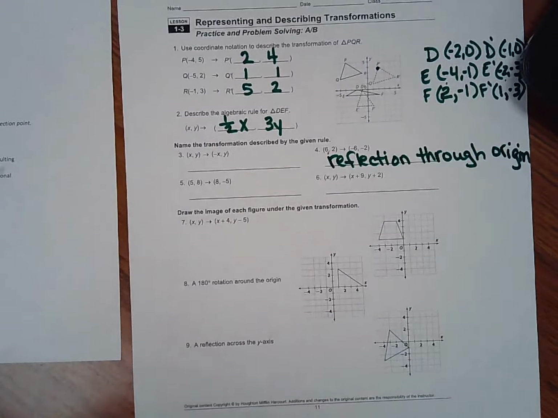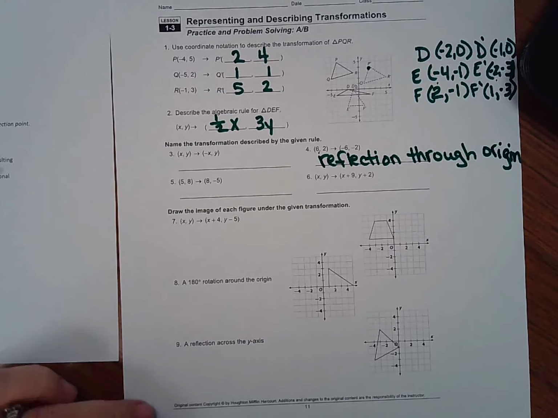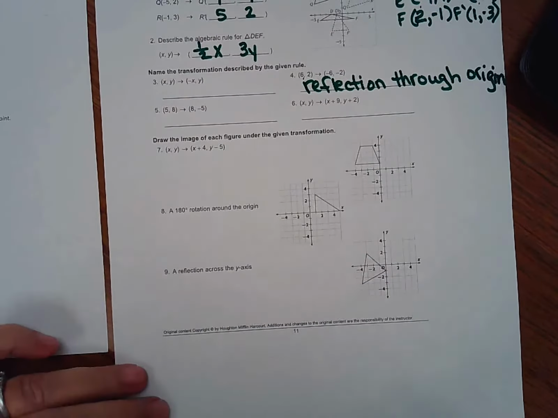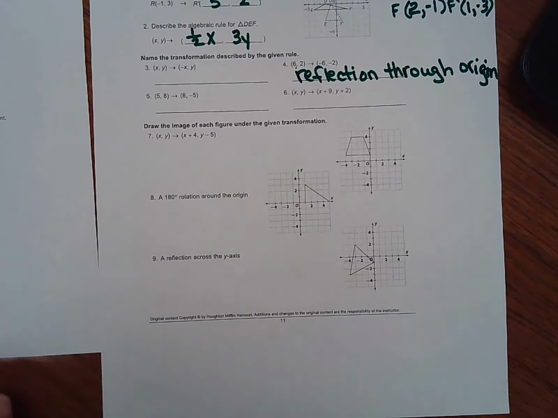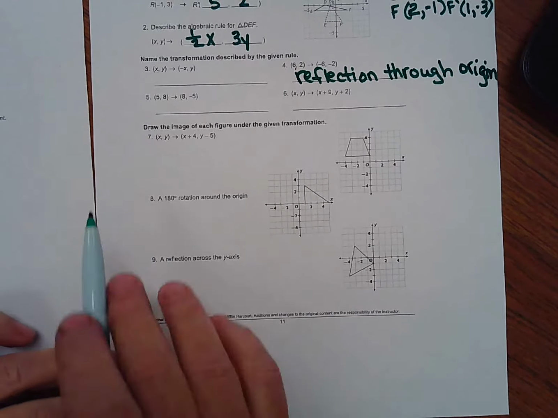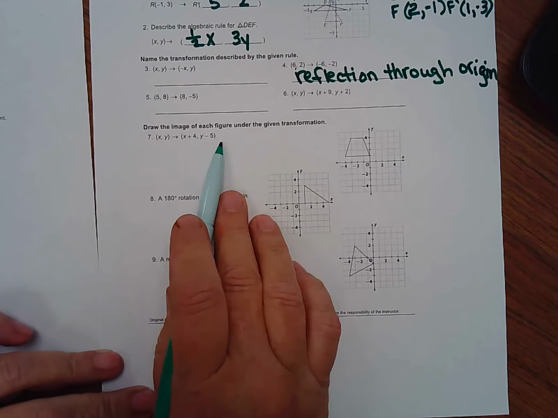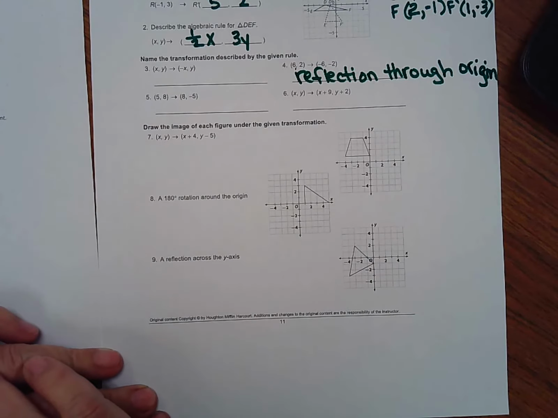Okay, so I'm going to let you guys do the other three on a slide next, and then draw the image of each figure under the given transformation. For number 7, I go from (x, y) to (x plus 4, y minus 5). This is going to be a translation, because when you have a plus and a minus, it's a translation.